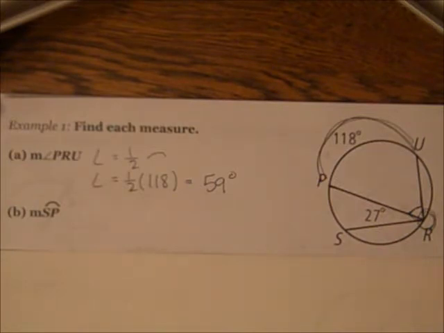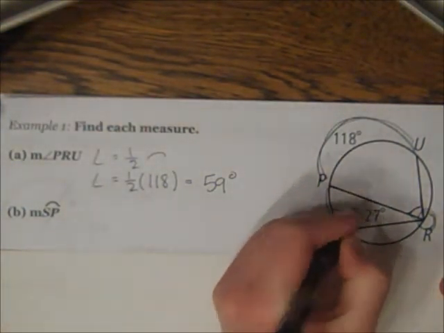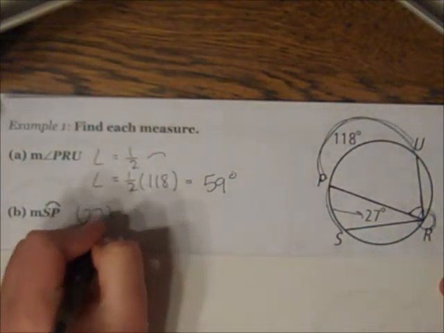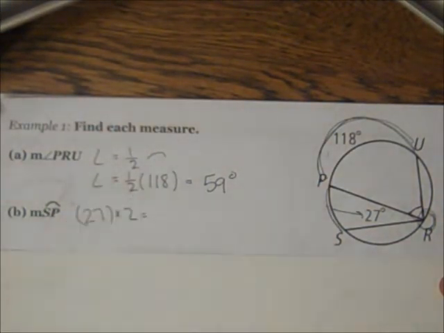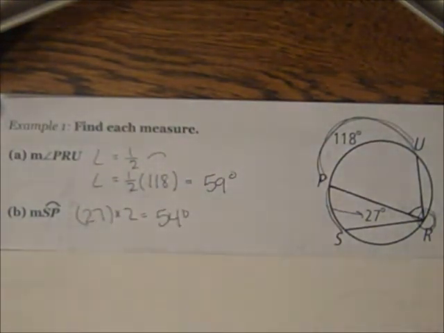Okay, then this theorem can be used in reverse. Find the measure of arc SP. Well, SP is this arc right here. It subtends this angle that's 27. So if I do 27 times 2, then I will figure out that the measure of that arc is 54 degrees. All you have to do is remember that the arc is the big guy, because it comes to a point, it gets smaller to get to the angle. Okay, you try C and D using that other picture.